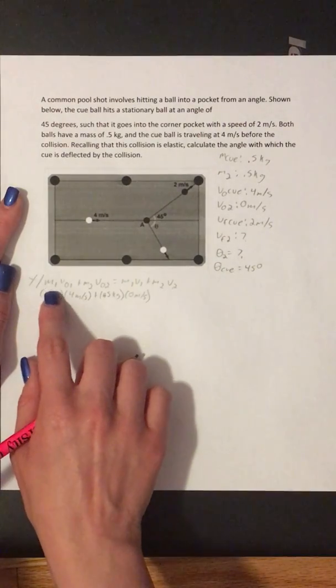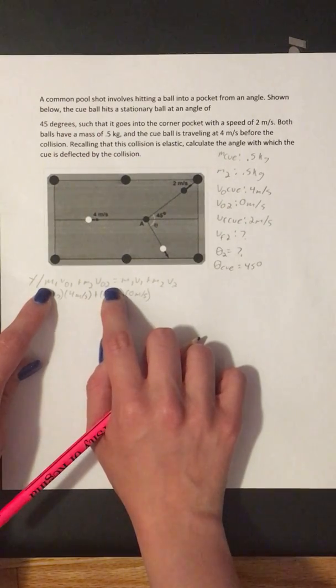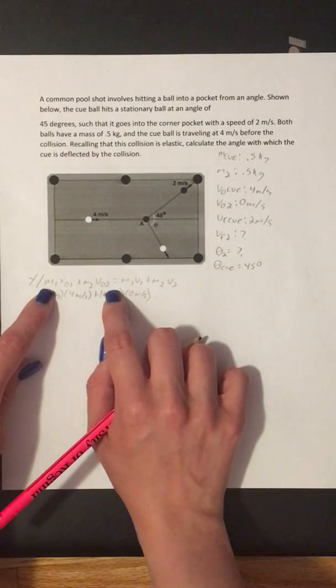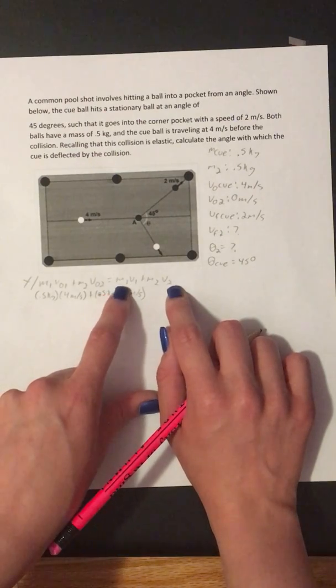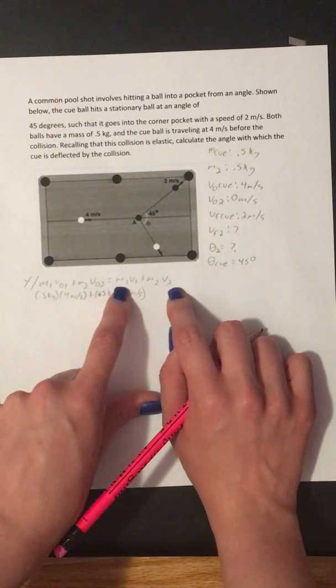And remember that the first half, before the equal sign of the equation, is everything before the collision happens. And then after the equal sign is everything after the collision.